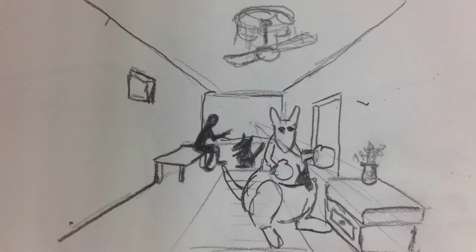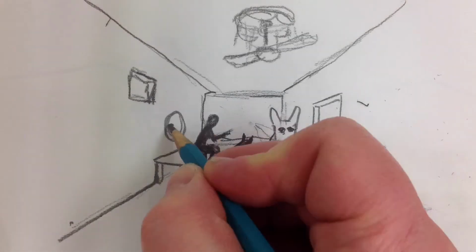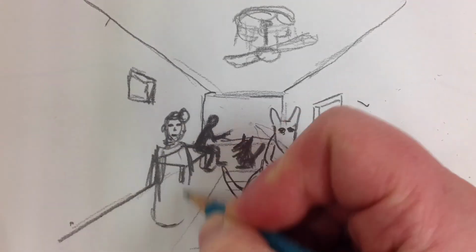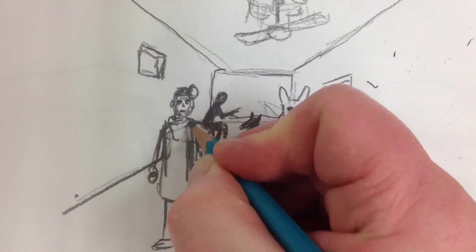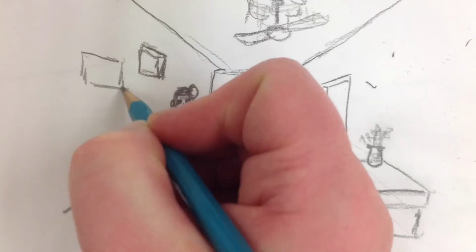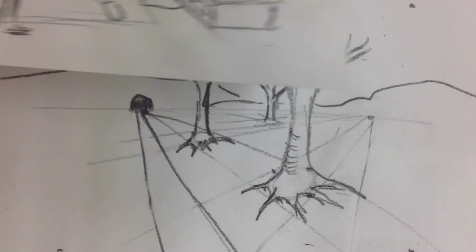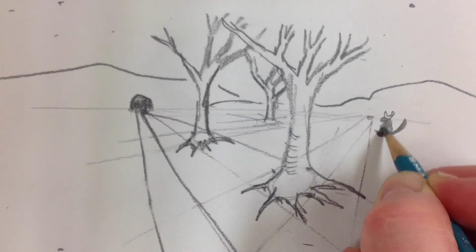Okay, let's see. There's the veterinarian. He's in the foreground also. He's much closer to the viewer than the man in the background. But his eyes are on the same level. They're even with the vanishing point and the horizon line. Because the vanishing point and the horizon line are at your eye level.